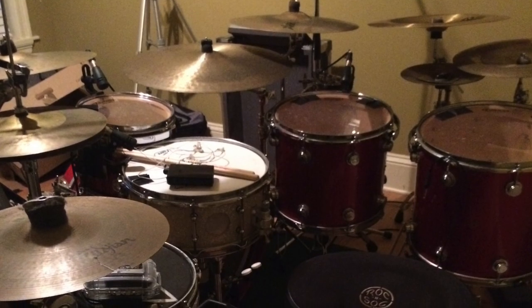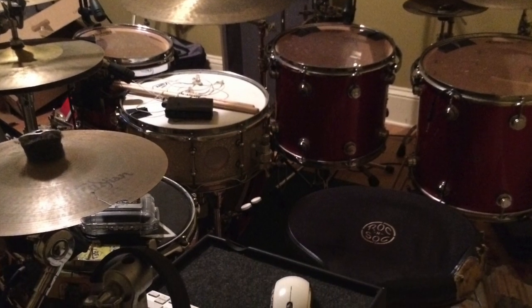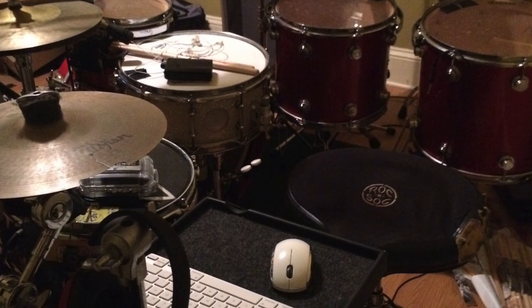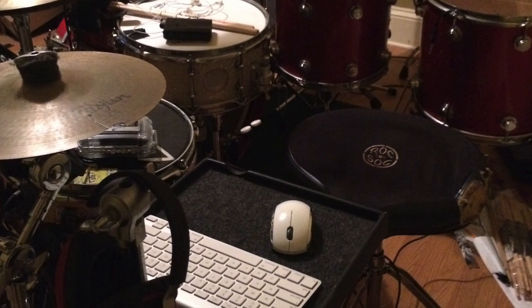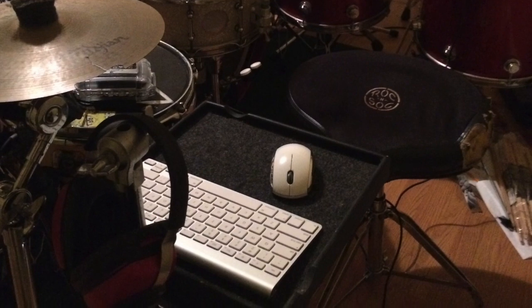Now in this first playing example, the first stroke is going to be accented. Then I'm going to control the rebound, thus playing the ghost note. And then the same motion, I'm going to lift and perform the next stroke, which is an accent. And I repeat.